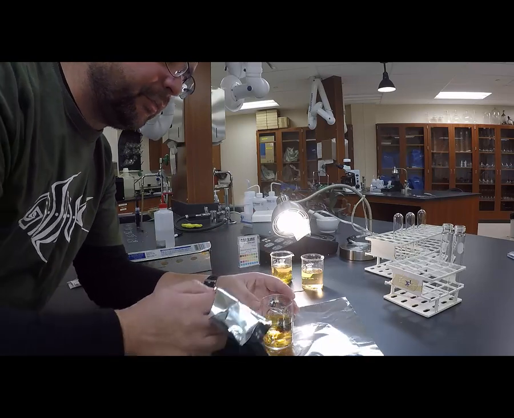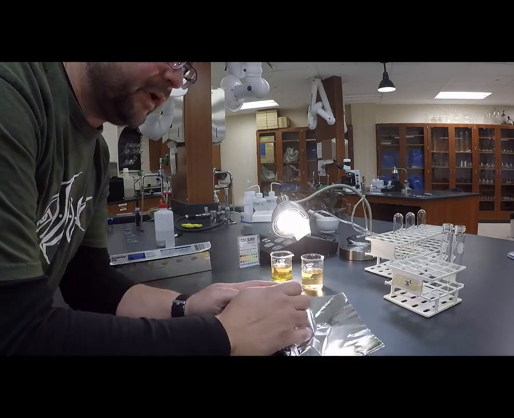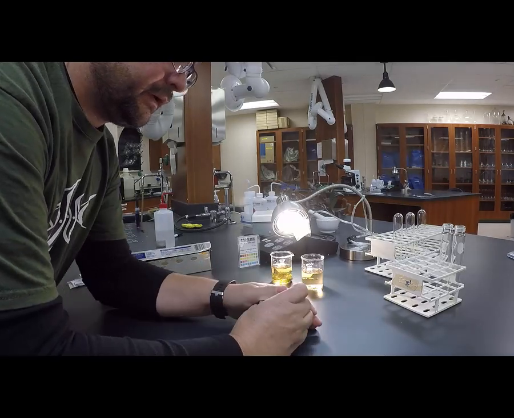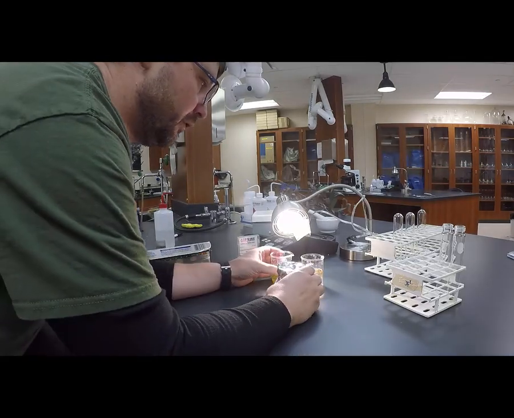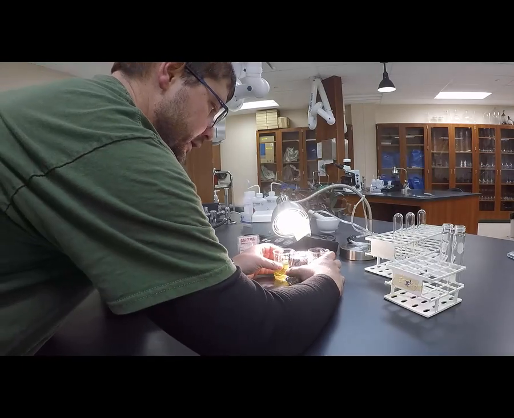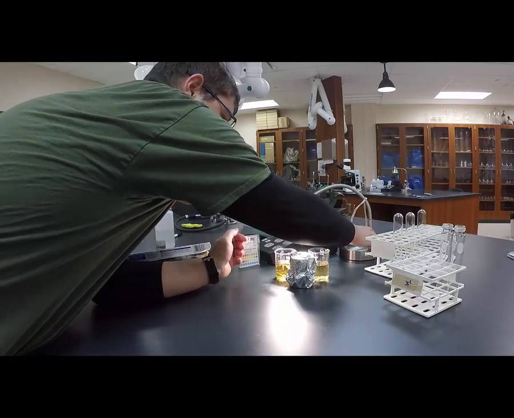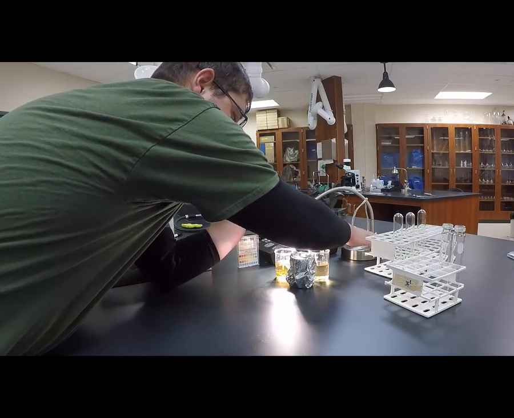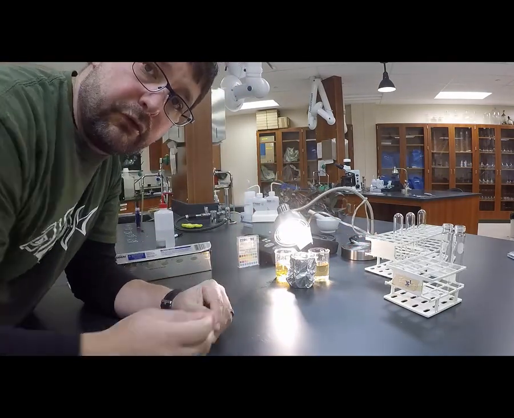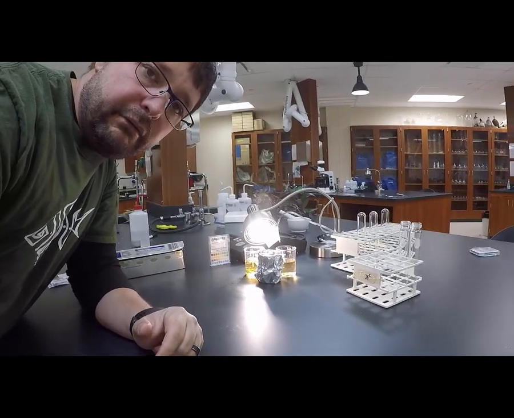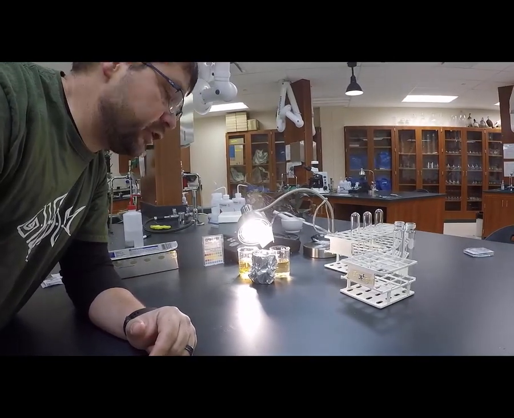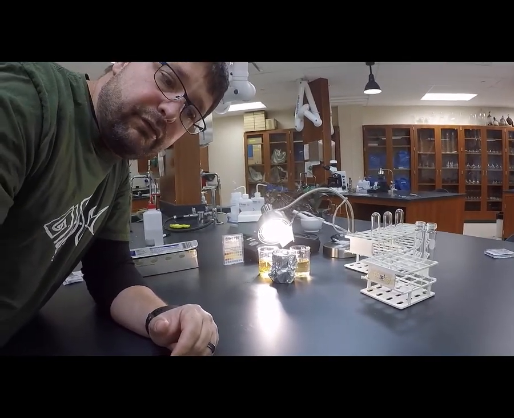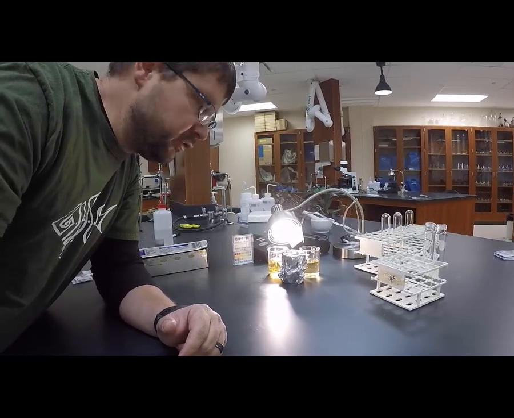So now what I'm going to do with Beaker B is just wrap it up, and then slide them all in line by the light, and then it's a waiting game. We're going to wait an hour, and then we'll come back and check the pH and see if we get a change in pH or a change in color.